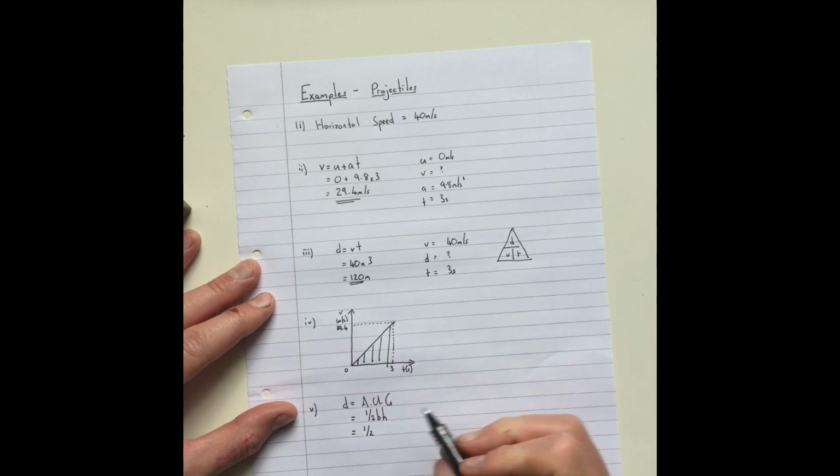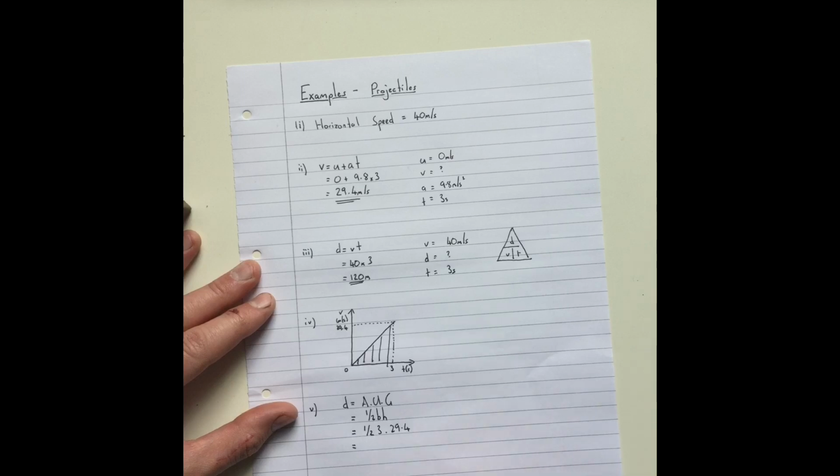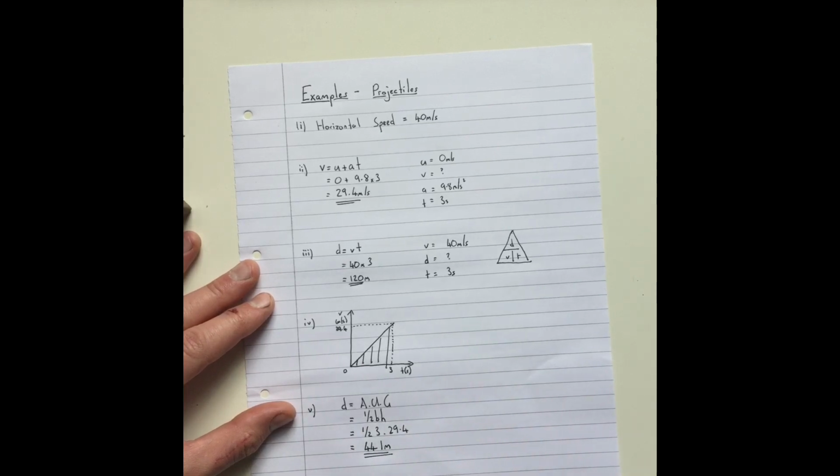So a half, the base is 3, and the height is 29.4. So definitely using a calculator for this one. Half of 3 is 1.5, so 1.5 times 29.4 equals 44.1 meters, which is the height of the cliff.